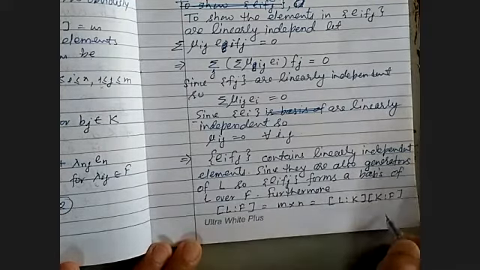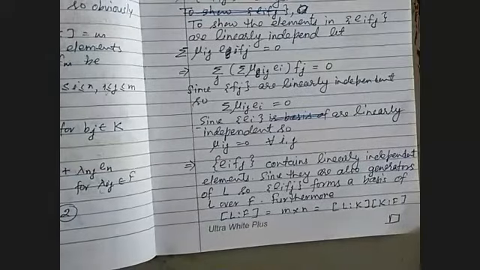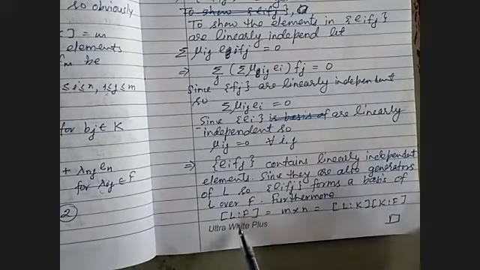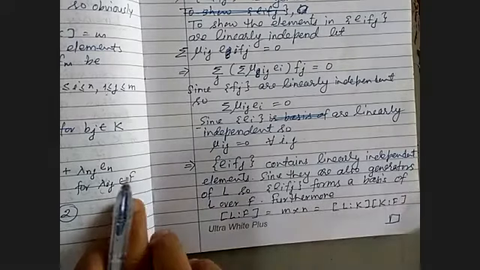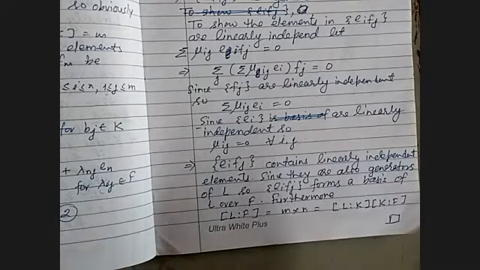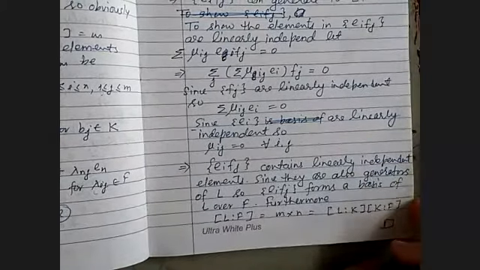So finally I have proved that LF is equal to LK into KF. This way we have completed our theorem.